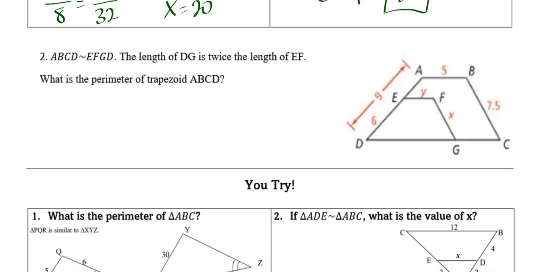All right, last one I'm going to do with you. ABCD is similar to EFGD. And DG, the length of DG, is twice the length of EF. So this is twice the length of EF, or I could just write that as 2y. We're trying to find the perimeter of ABCD.